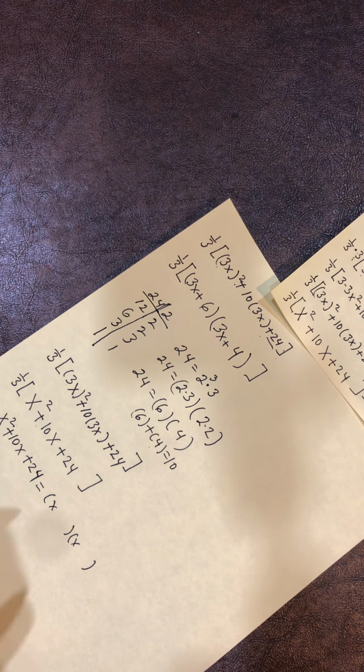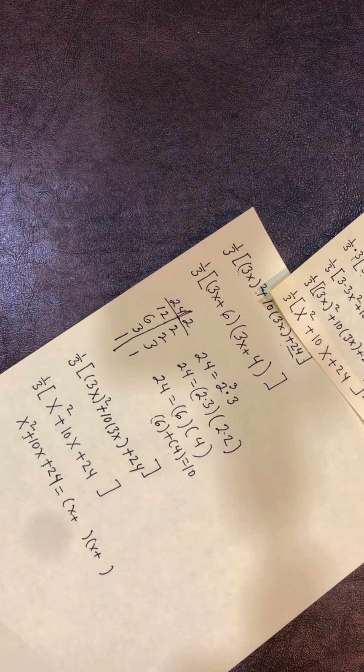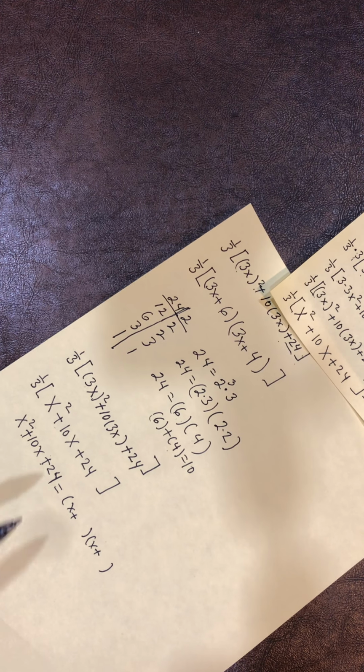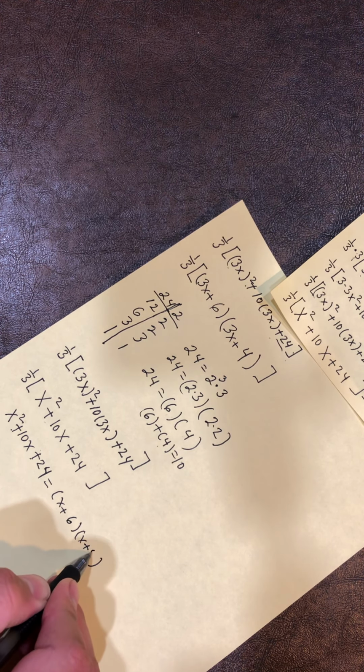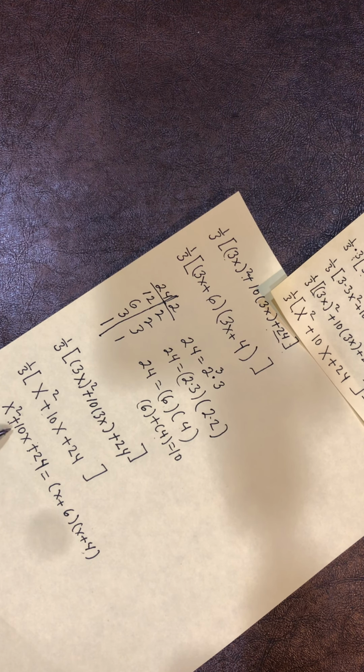And that sign is positive, that sign is positive. Positive times positive is positive. And then we're going to break down the 24. We already know that it's 6 and 4. The biggest number is 6, so 6 was right here and 4 was right here. Because check it out, 6 times 4 is 24. And 6 plus 4 is 10. See? What two numbers, when you add them together, you get 10.